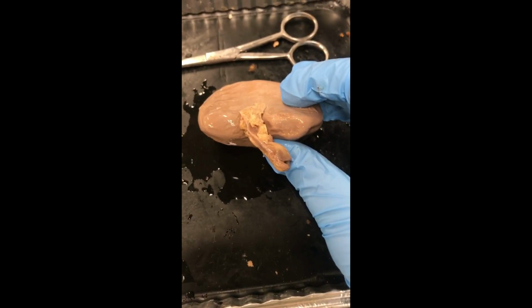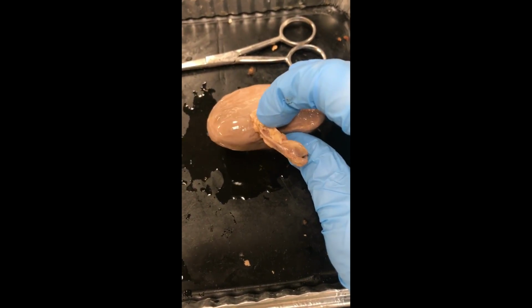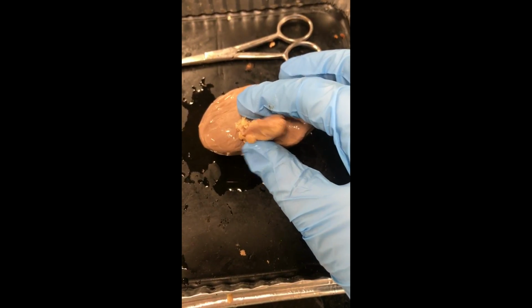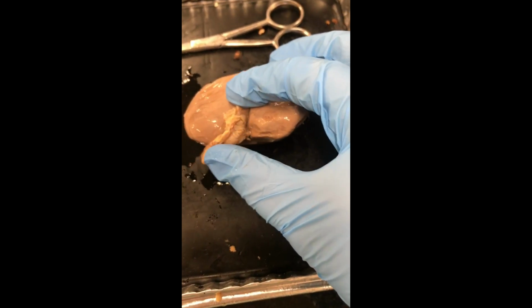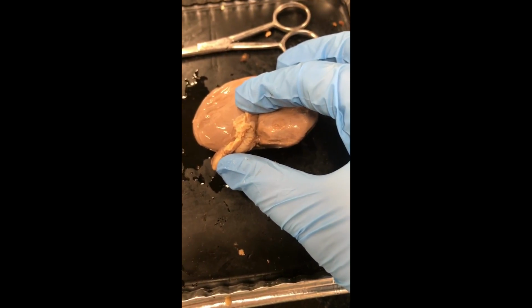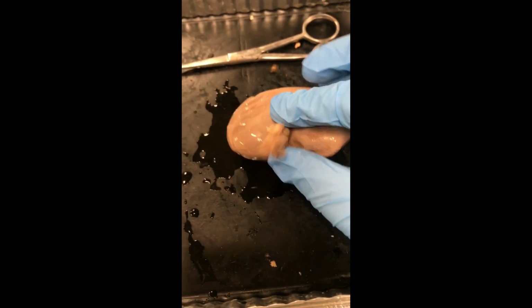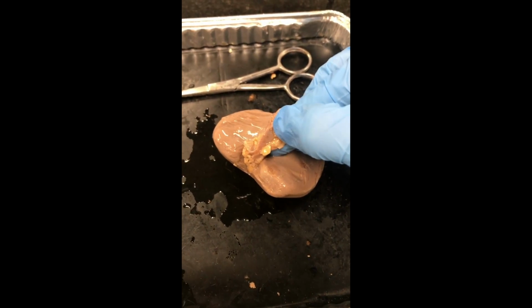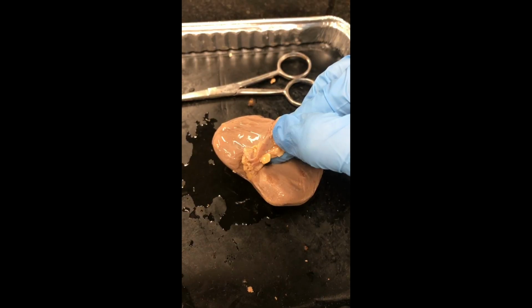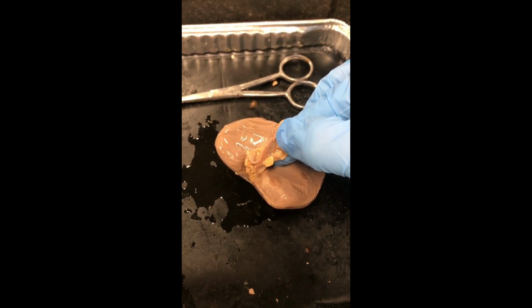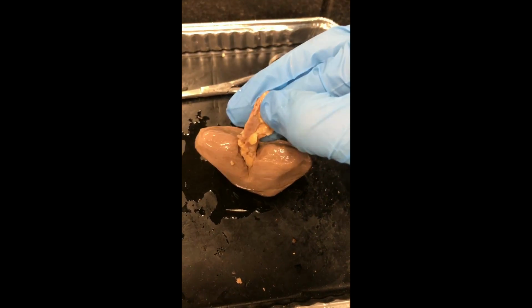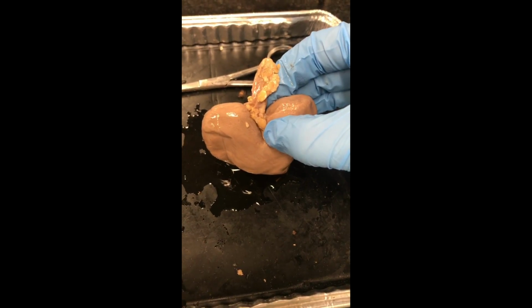This is my dissection of the mammal kidney. Before opening, we can first identify any outer structures that need to be found. For example, the hilus, or the hilum, is this area here, where all the veins and arteries, for example, the renal artery and renal vein and ureter, enter and exit the kidney.